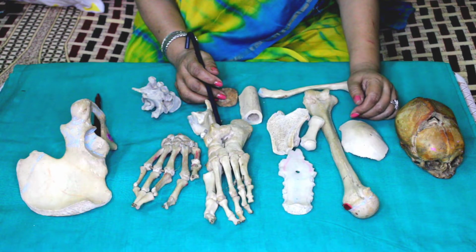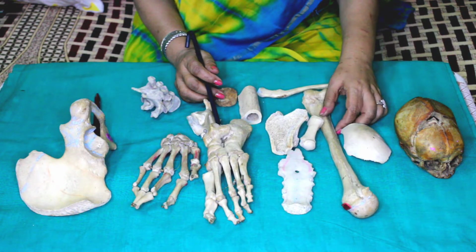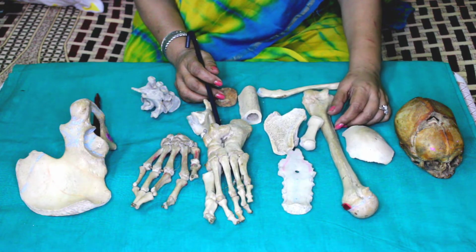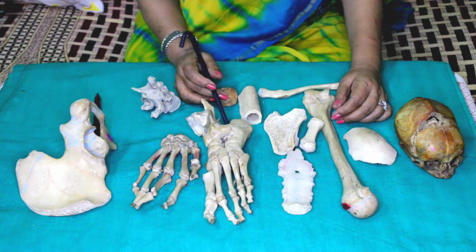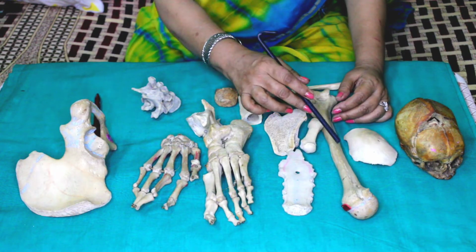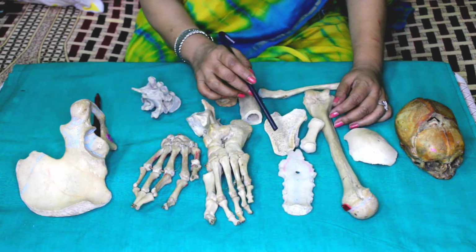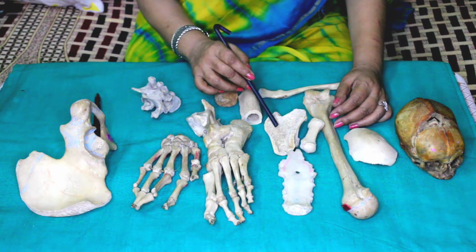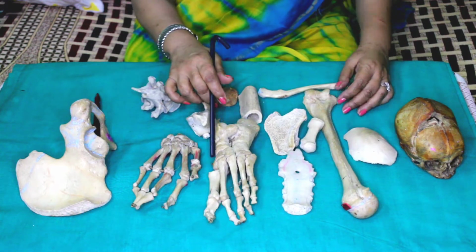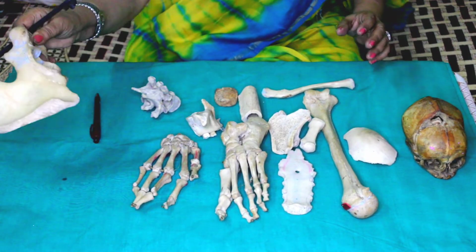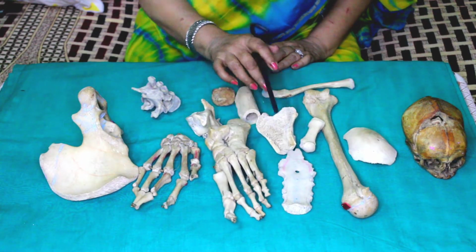Hi everyone, today I shall discuss the sclerous tissue, which forms the skeletal framework of our body. Now, you know the sclerous tissue is a specialized connective tissue. Here the matrix is solidified, and there are two types of sclerous tissue: one is cartilage, another is bone. Now cartilage, you will see there are three types of cartilage.